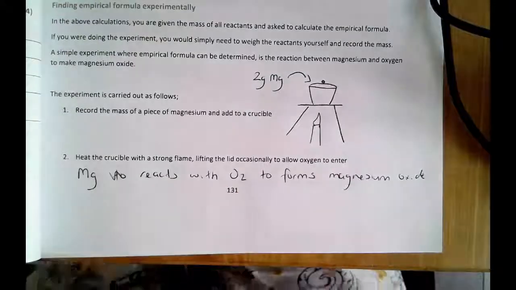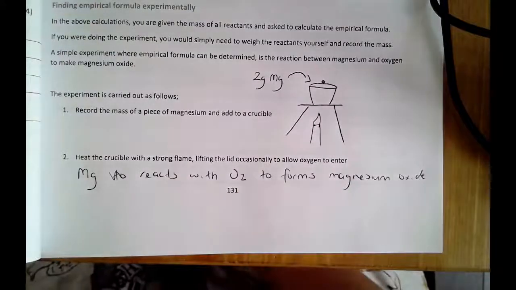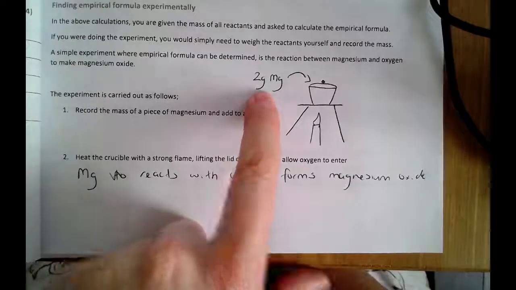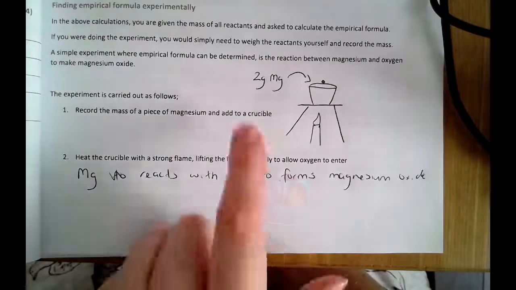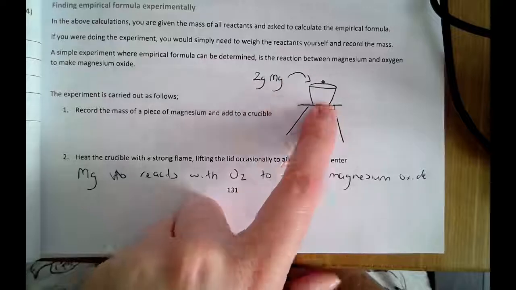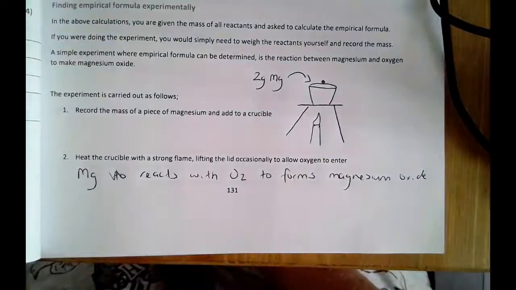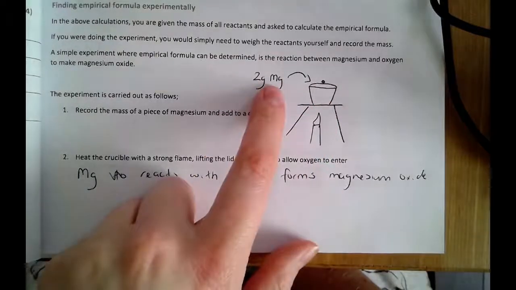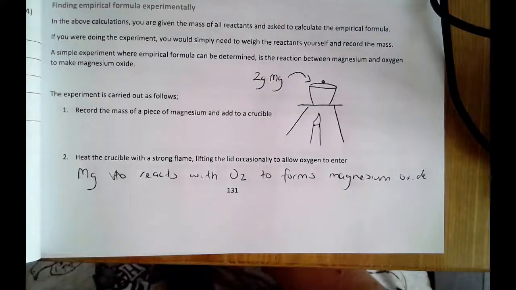Now, I need the mass of the magnesium and the mass of the oxygen. I was easily able to get the mass of the magnesium. I just recorded it at the start of the experiment. But how am I going to calculate the mass of the oxygen that has reacted with the magnesium? It's just the oxygen from the air. It's not a specific amount of oxygen that I'm adding to the magnesium. So how am I going to find that mass?